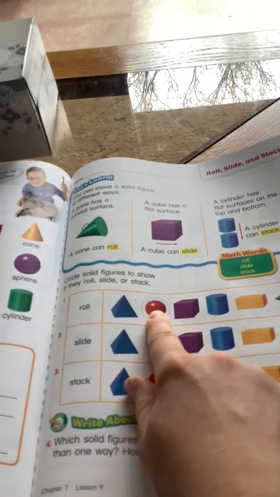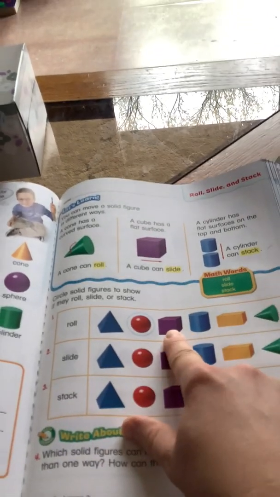So are you going to circle sphere for rolling? Yes, you are, because it rolls. Let's take a look at a cube next. Can you find the cubes? Okay. So can a cube roll?